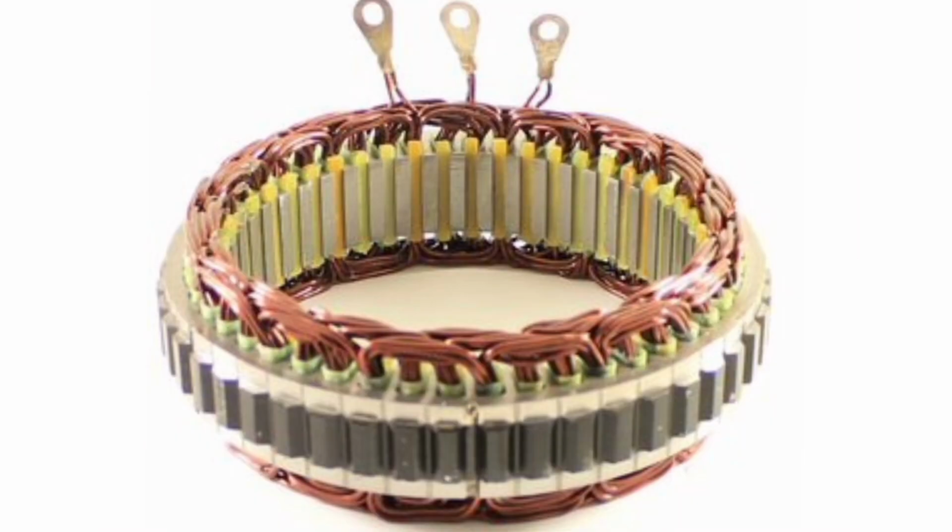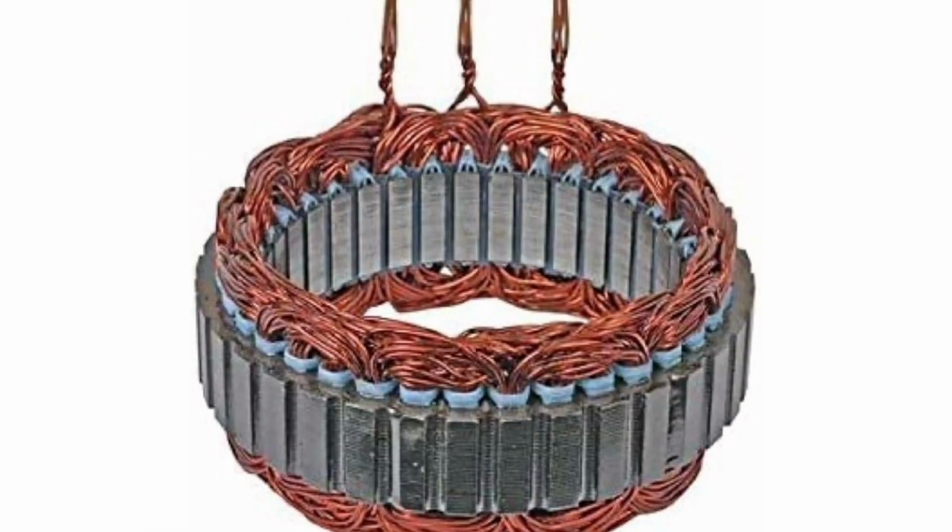2. Stator. The stator is the stationary component of the alternator and is made up of a set of wire coils that are arranged around the rotor. When the rotor rotates, the generated magnetic field induces an electric current in the stator coils.